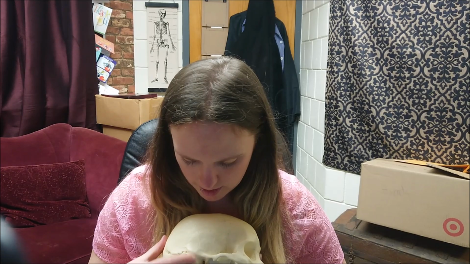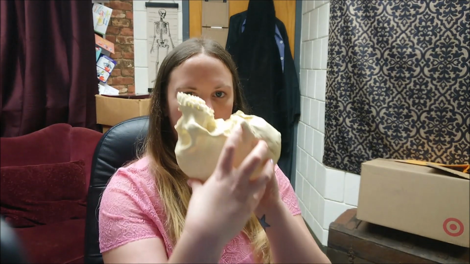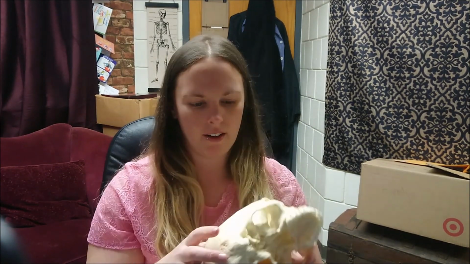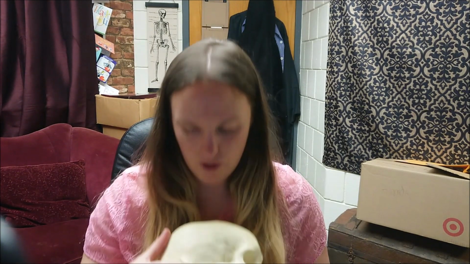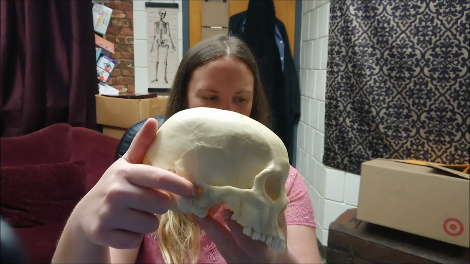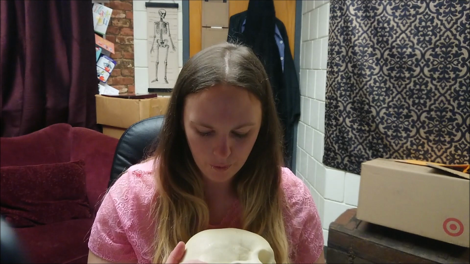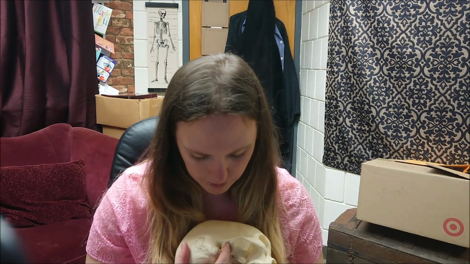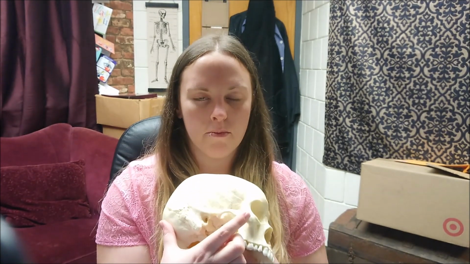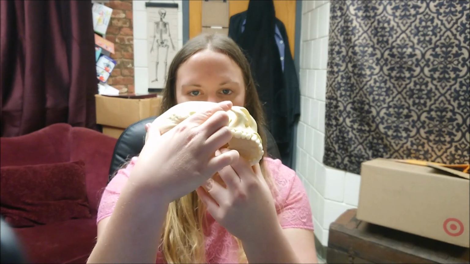This is the mastoid process. It's like a mountain. Look at that, mountain, mastoid. And then right in front of that you have your external acoustic meatus, which is outside ear hole. Then from that, right in front of that, you have your mandibular fossa, where the mandible articulates. Then you've got this bridge. Can you see the bridge?